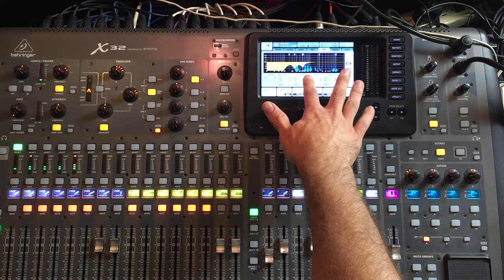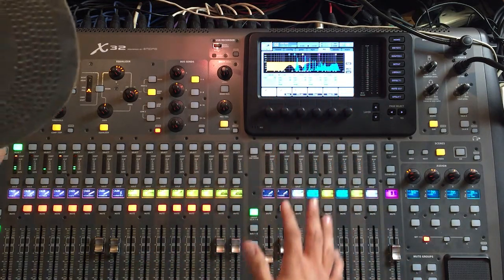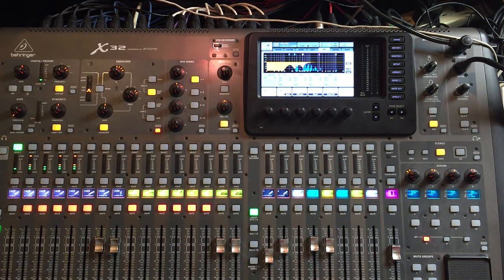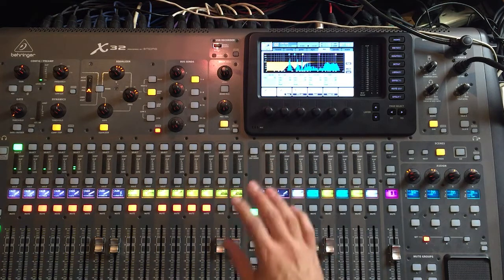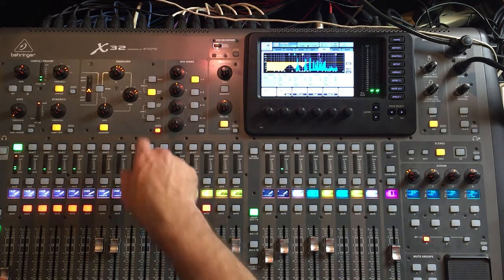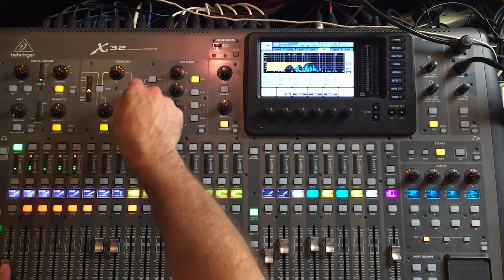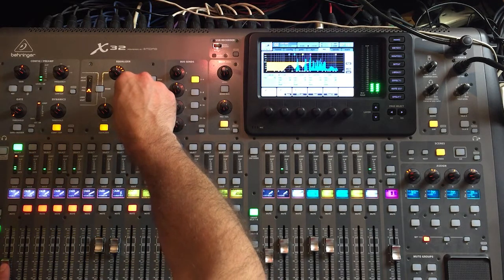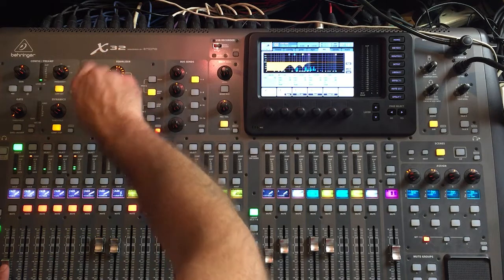The 1K to 4K region is the painful and nasally section. Now, don't do this when you're EQing, but it can be helpful when you're just practicing to boost a frequency to see what it sounds like. So if we go to 1K, this is going to sound really nasally.